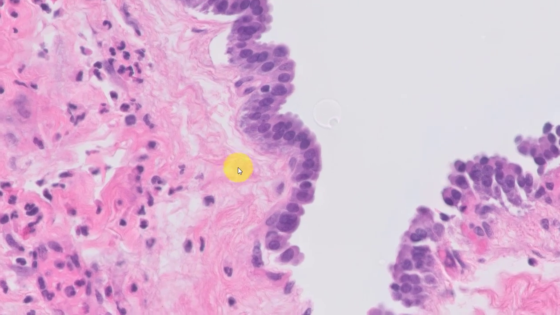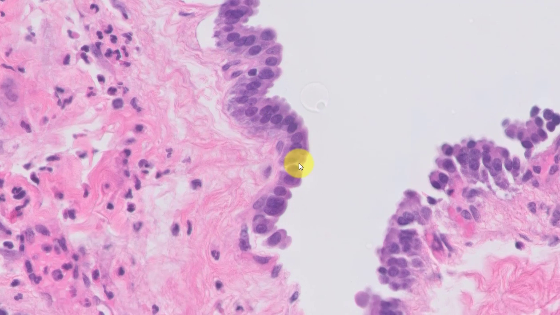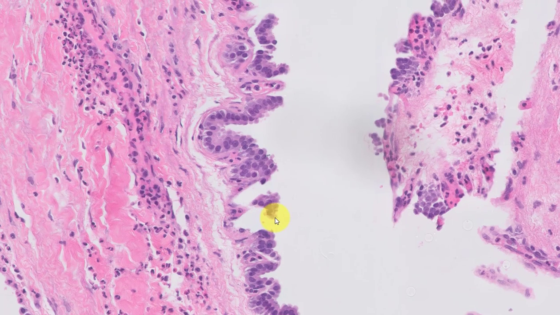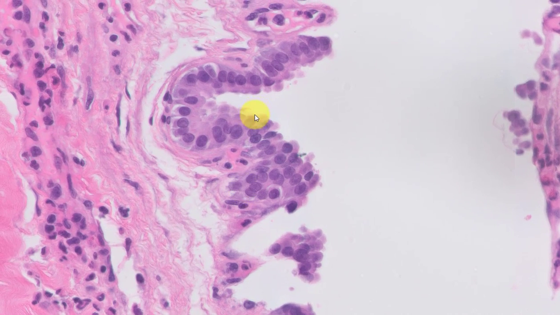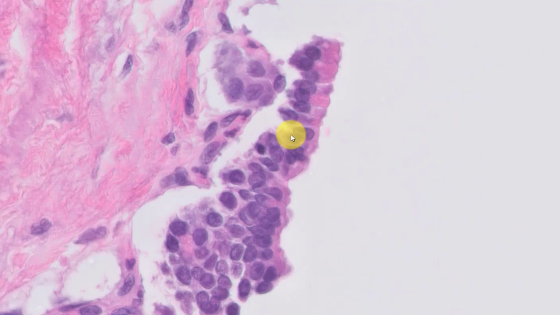When you look really closely, what you'll see is a single layer of cuboidal epithelium. Perhaps there are small prominent nucleoli. And I go to this area primarily to show you these little dips in the epithelium. Let's go down here where there is some lining epithelium, and this is where it starts getting interesting.